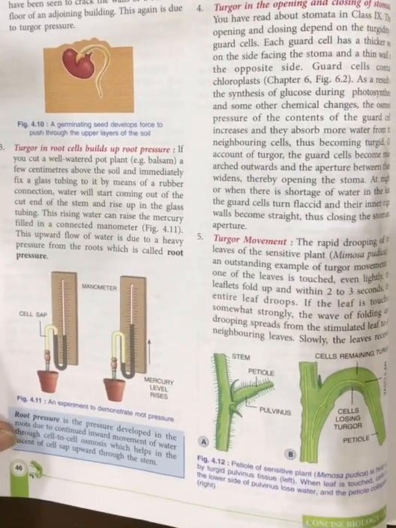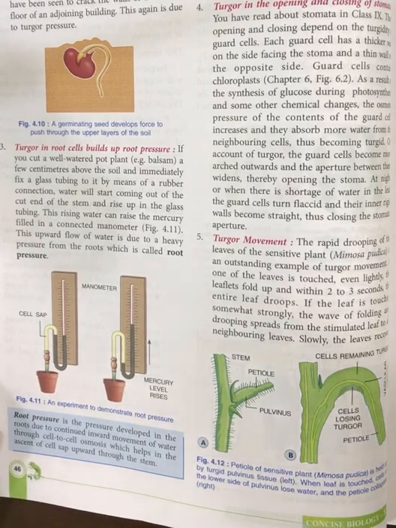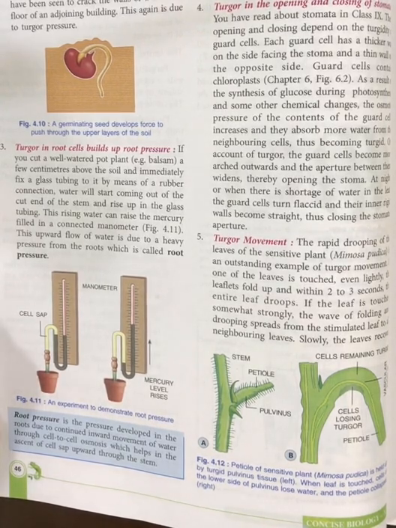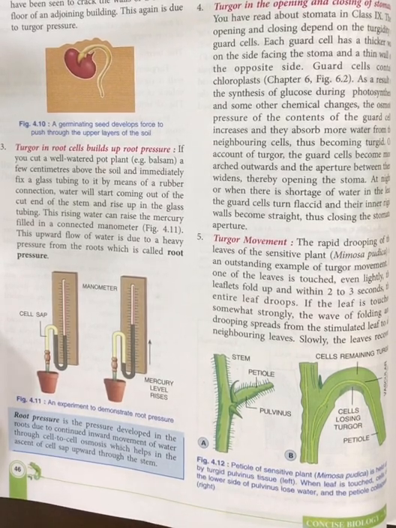Then turgor in the opening and closing of stomata. You all know that the stomata have two guard cells, and these guard cells have their inner wall thicker, facing the stoma, and a thin wall on the opposite side.